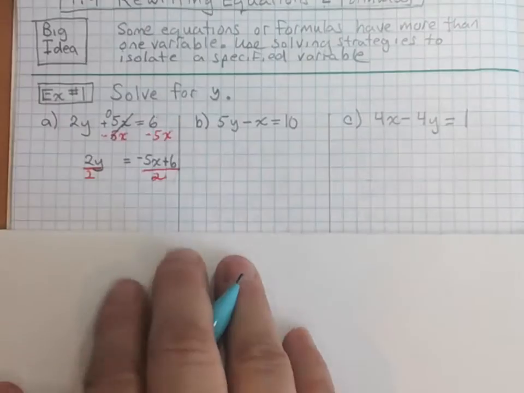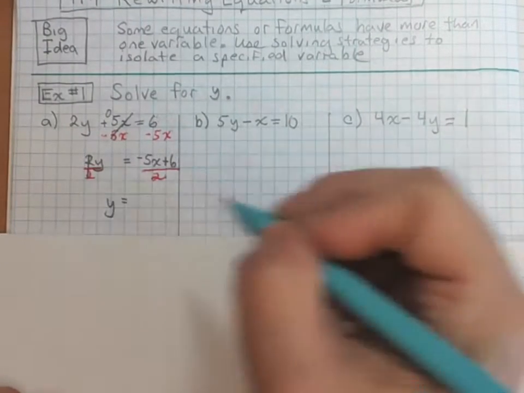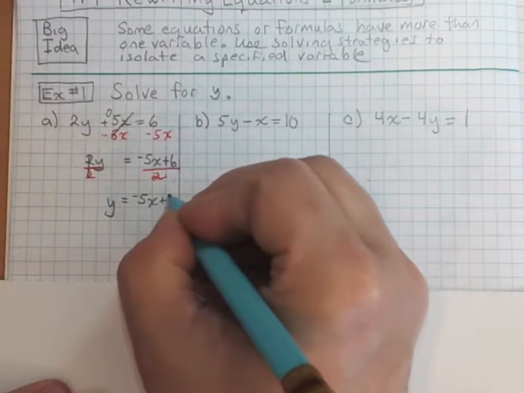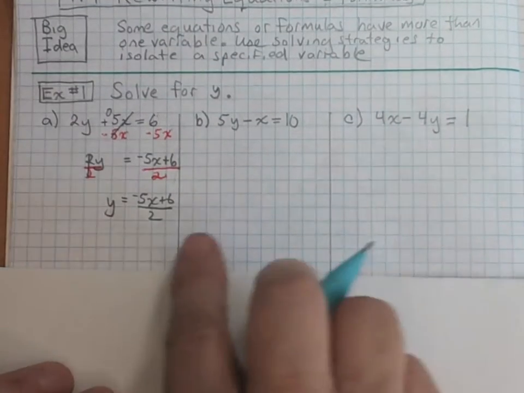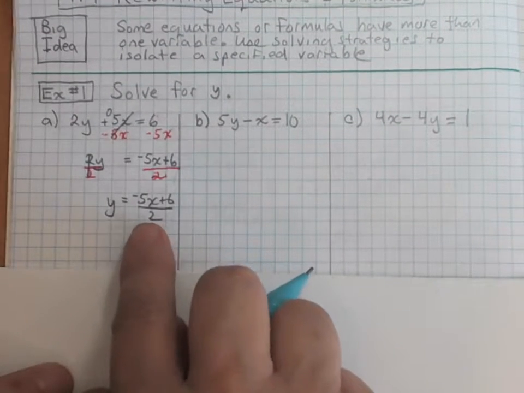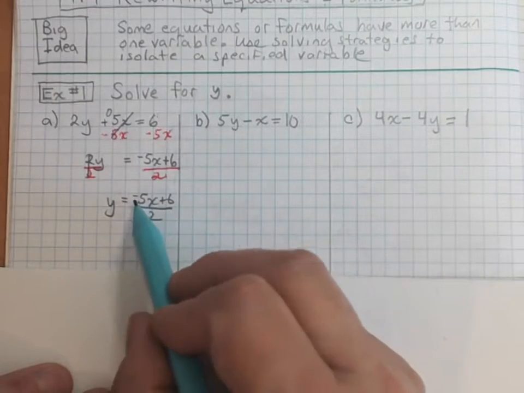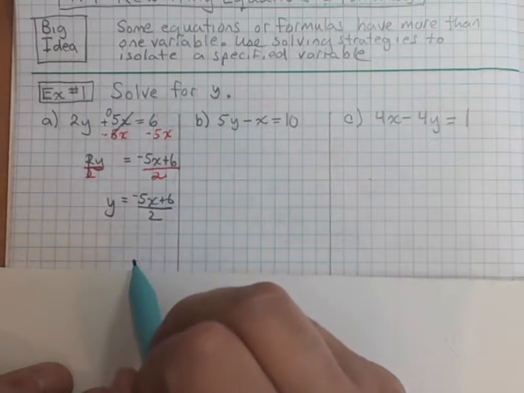All right, so the left side, 2 over 2 is 1y. The right side is negative 5x plus 6 over 2. You're allowed to leave that as the simplified form because the 2 doesn't divide both of them easily. If the 5 was an even number, then I would be required to do an extra step of reducing.